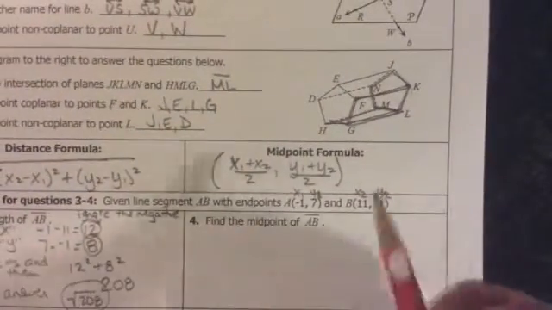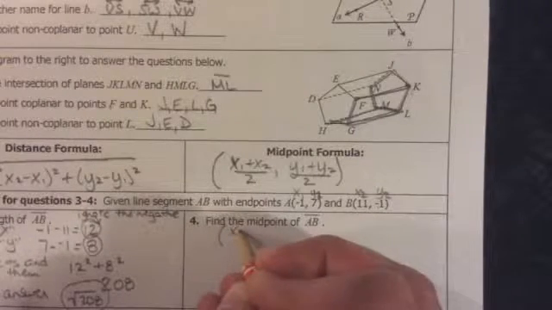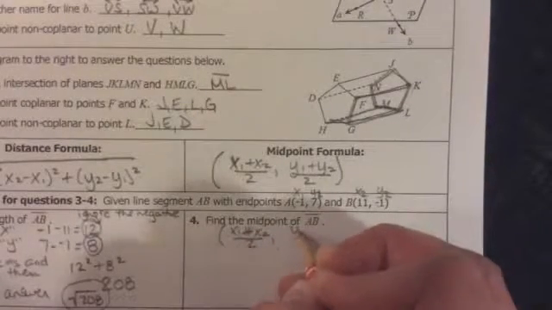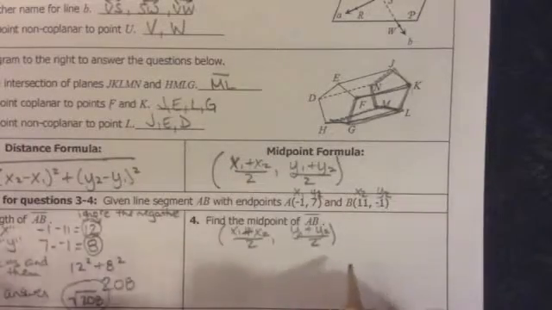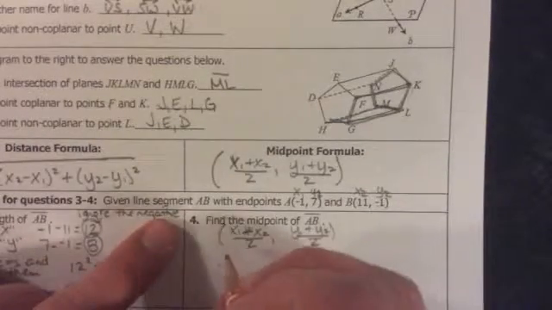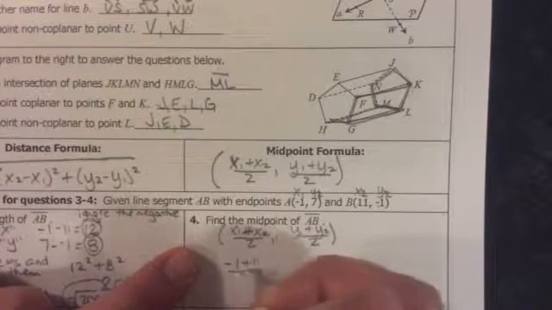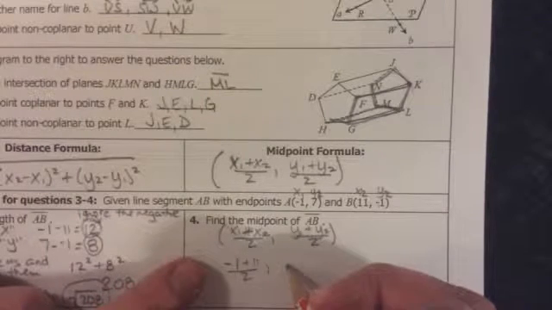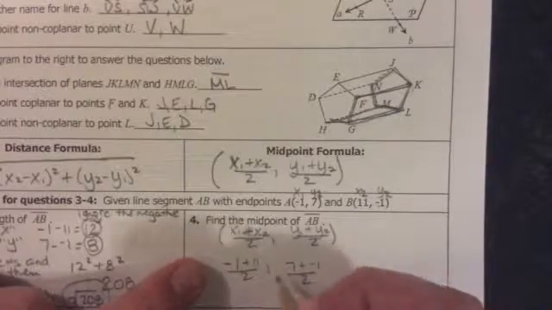All right, midpoint. What I'm going to do is add my x's, and I'm going to divide it by 2. And I'm also going to add my y's, and I'm going to divide those by 2. So first, let's take a peek at our x's. I have negative 1 plus 11, and I'm going to divide that by 2. And I have my y's, 7 plus negative 1, and I'm going to divide that by 2.